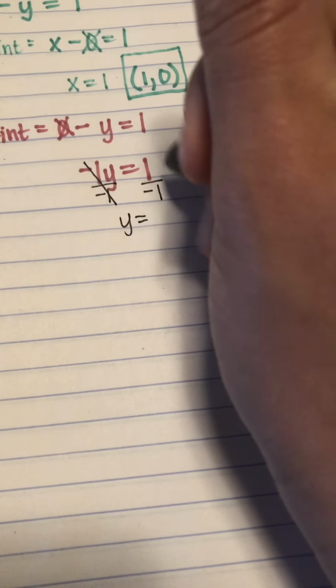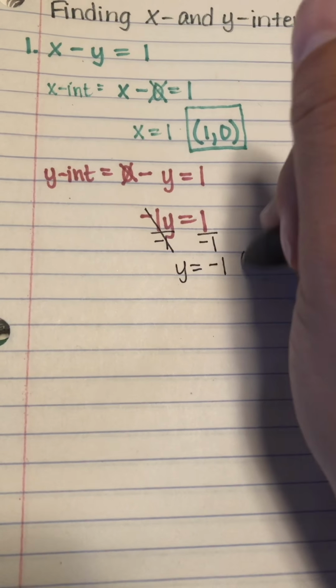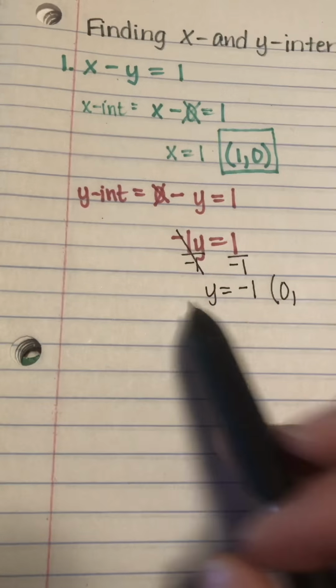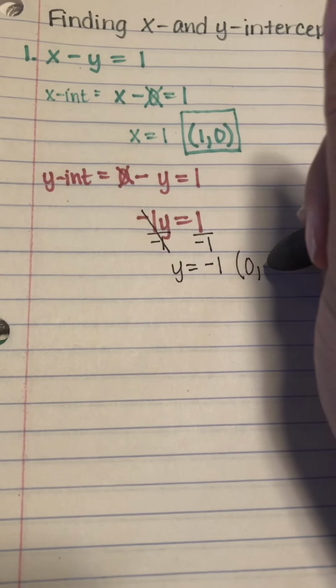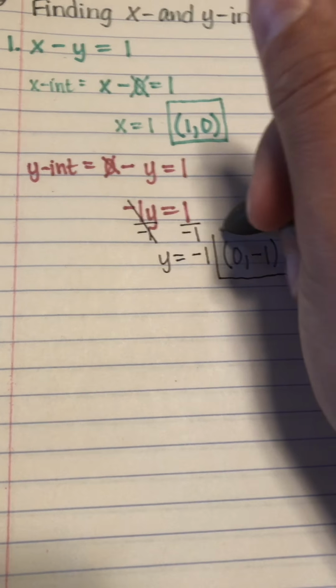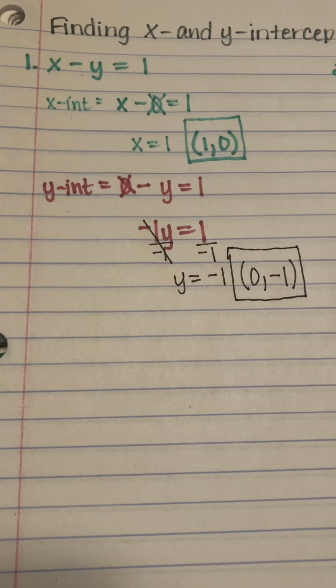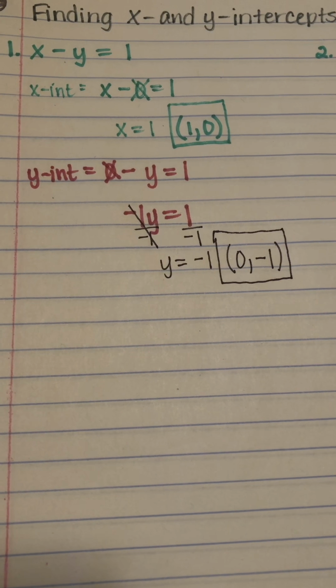So my y now equals 1 divided by negative 1, which is negative 1. So my other intercept is, again, I knew my x was 0, but my y value is negative 1. So there are my two intercepts right there, my x and my y.